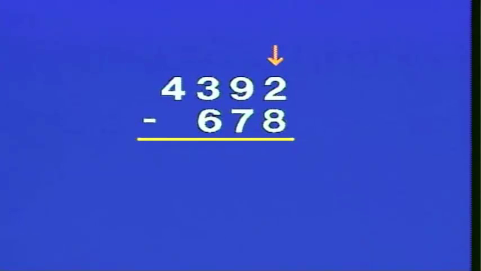We think, okay, we can't take 8 from 2, we're going to need to borrow from the 9. So we strike out the 9 and replace it with an 8. And the 1 that we borrow causes this to be 12. And we can write a little 1 like this next to the 2 to make it 12. Or it's customary to do this. Just strike out the 2 that's already there, add the 2 to the 10 that we borrowed, and we get 12. And now we can take 8 from 12, and that gives us 4.